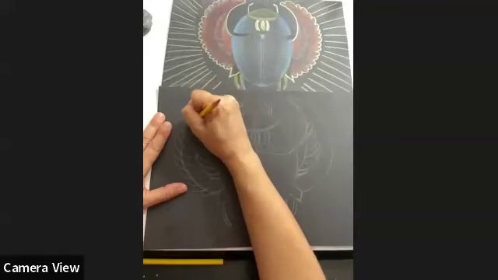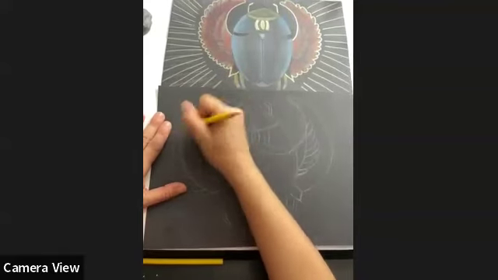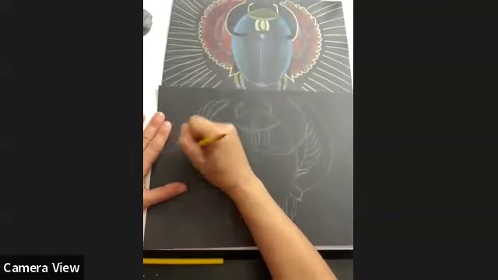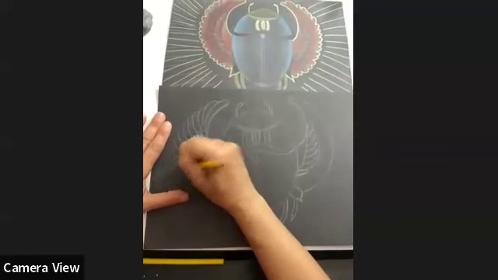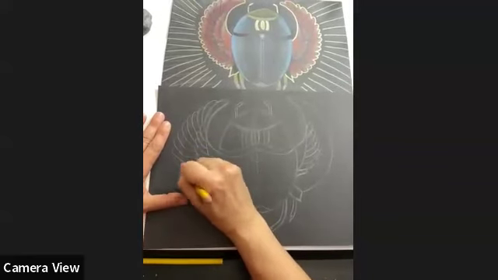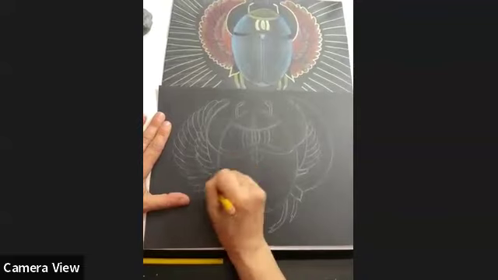And when you're satisfied, you will then erase inside the feathers. And you're going to repeat the same pattern for the other side. Now, do some cleaning up.